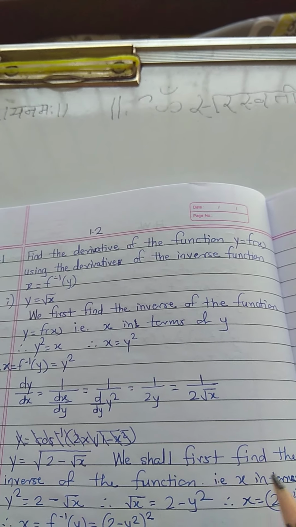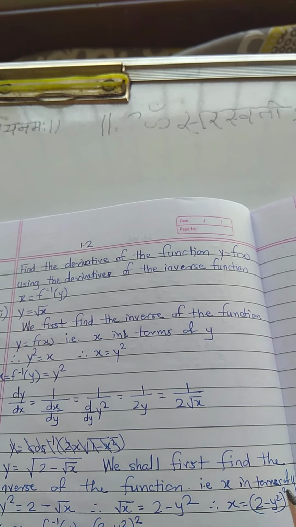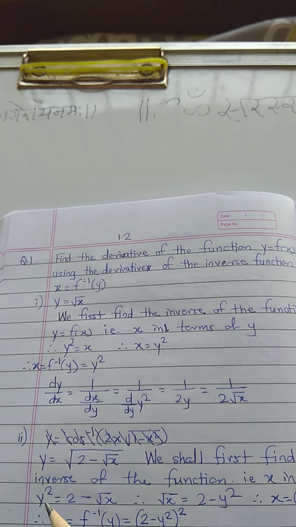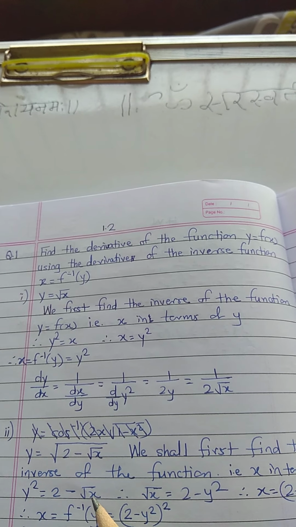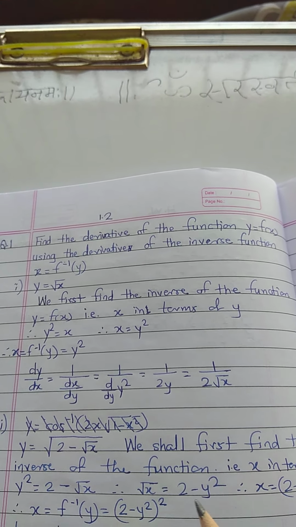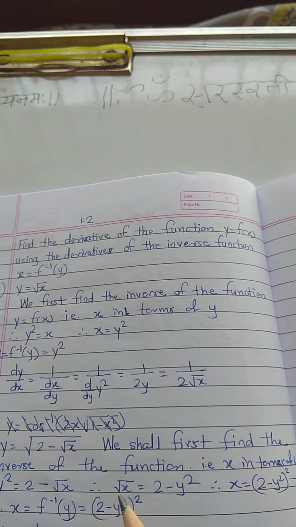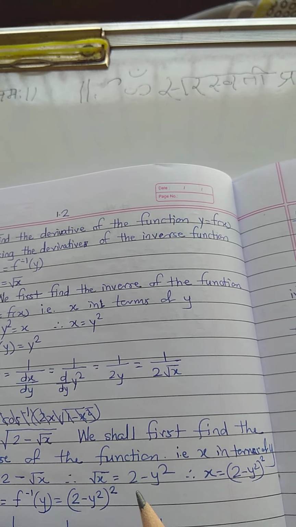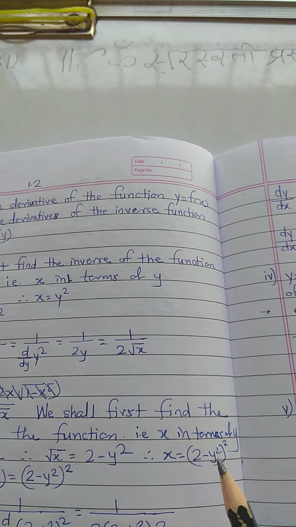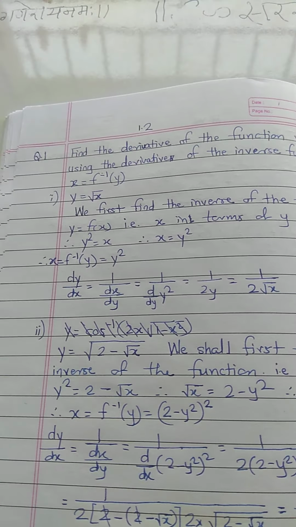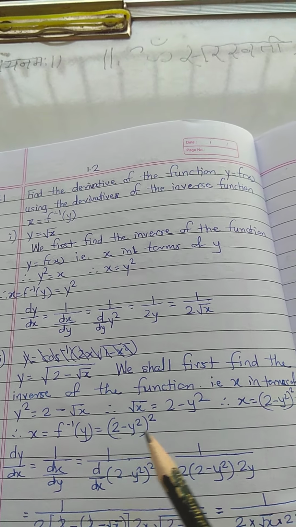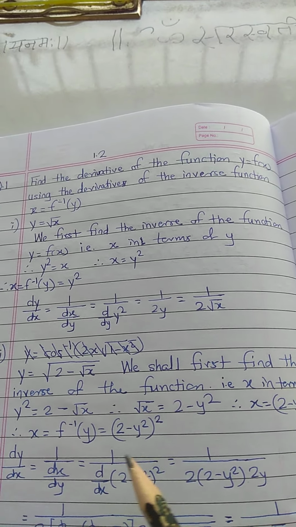We shall first find the inverse of the function, that is x in terms of y. Squaring both the sides we will get y square equal to 2 minus root x. Minus root x will come to this side and y square will go to that side. Now once again squaring both the sides we will get x equal to 2 minus y square, bracket square. That is x is f inverse of y, which is equal to 2 minus y square, whole square.